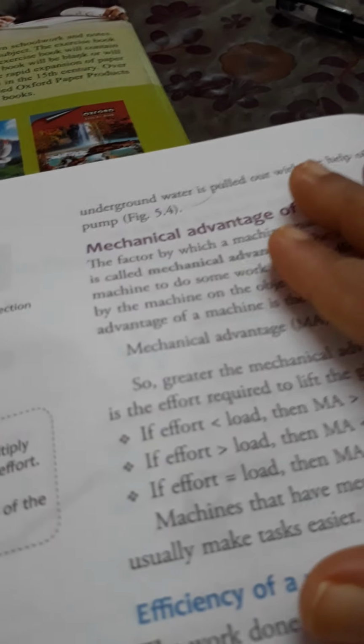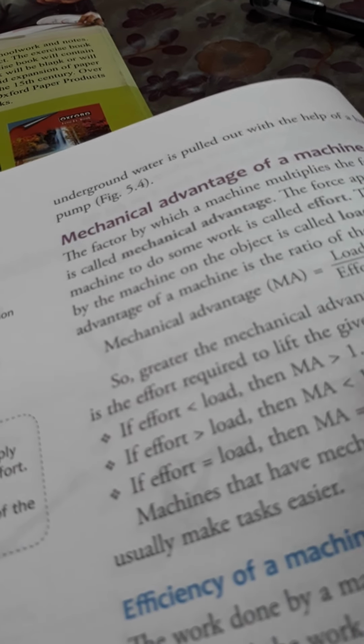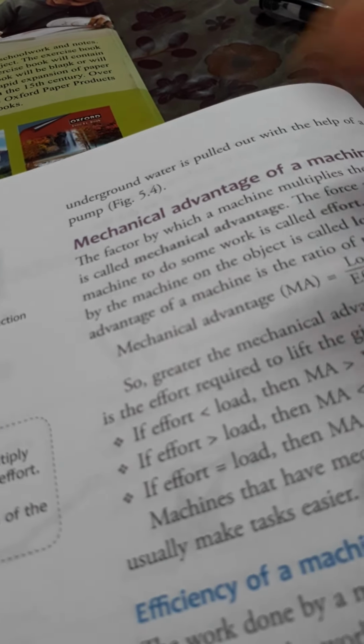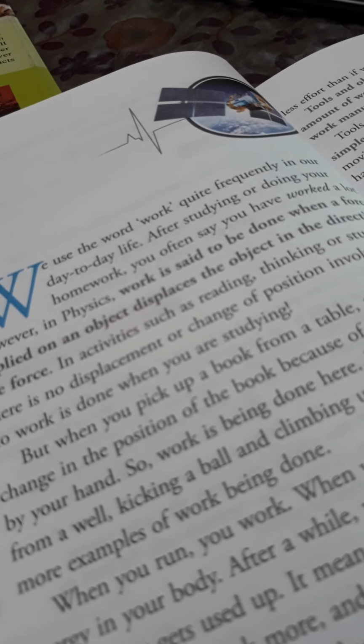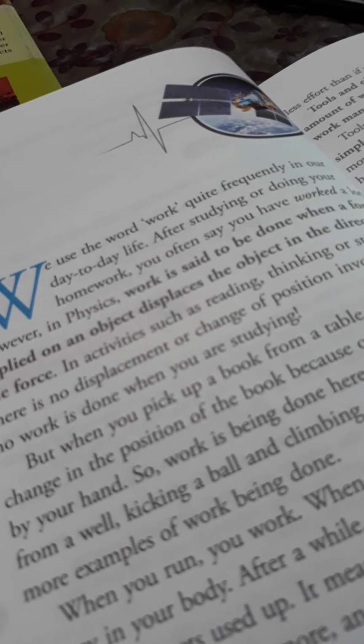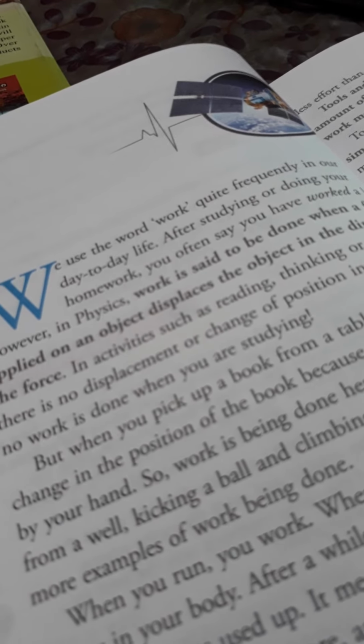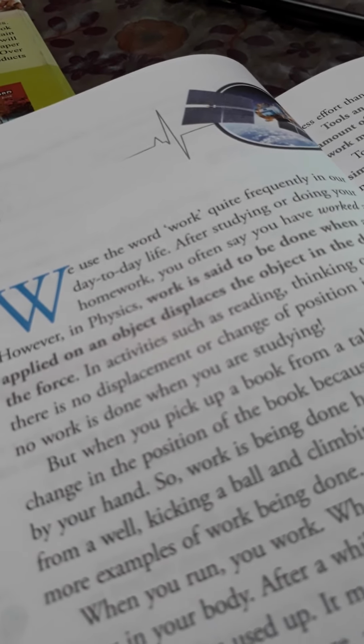Next day I will start the mechanical advantage of a machine. You read and try to understand this one. I have provided some questions on only what I have discussed up to this point. I made a question paper. Please do it in your class copy, and next day I will start the mechanical advantage of a machine.